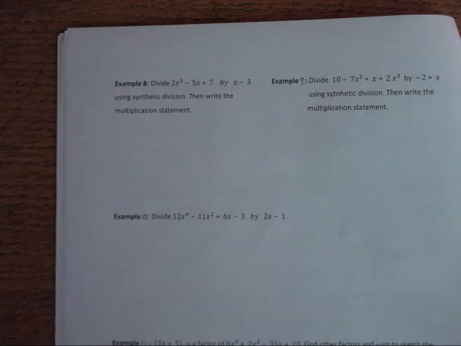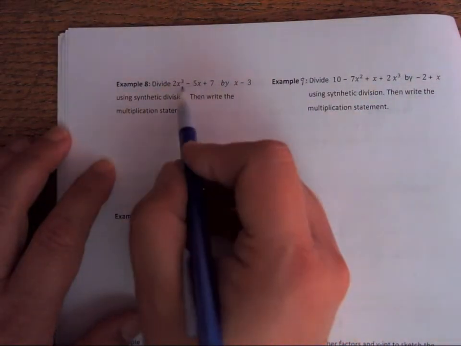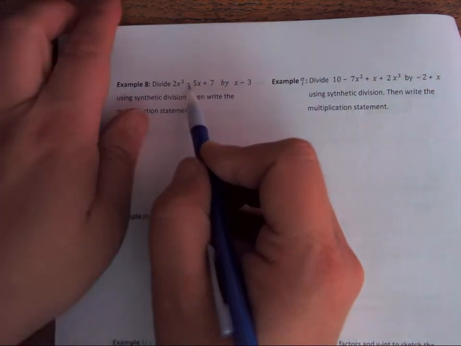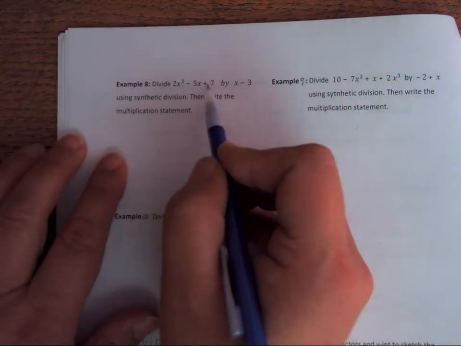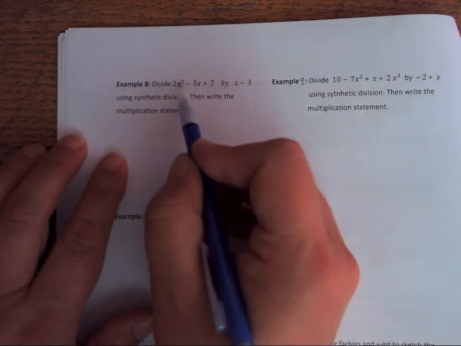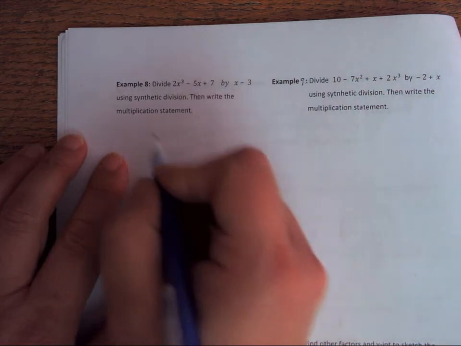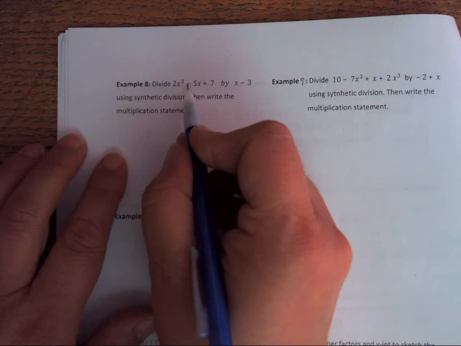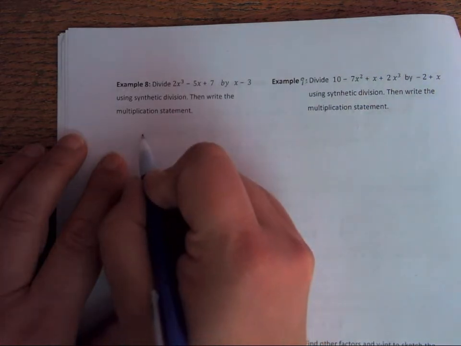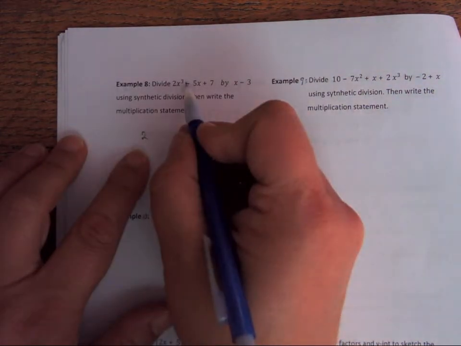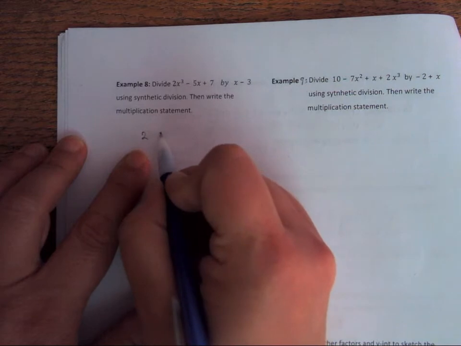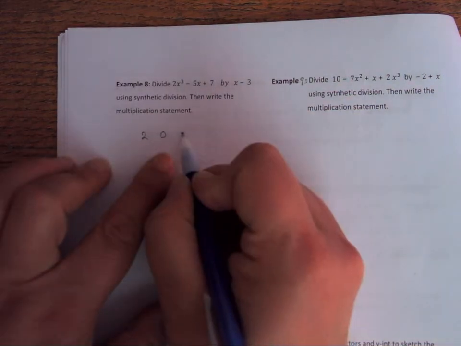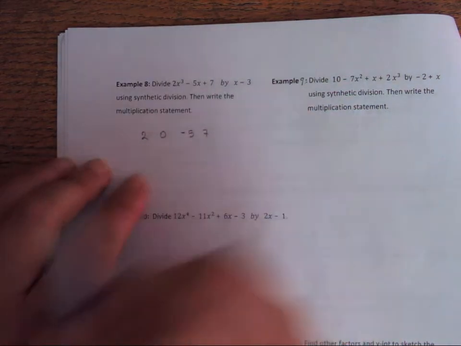Alright, so synthetic division. Make sure your dividend is in descending order. Take the coefficients of all the terms and write them down. If there's a missing term, again fill it with 0. So 2, I don't see any x squared here, so I'm going to say 0. Then negative 5 and 7.